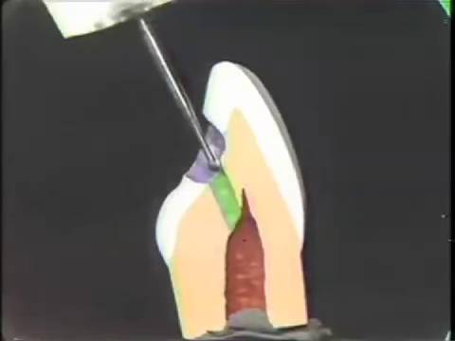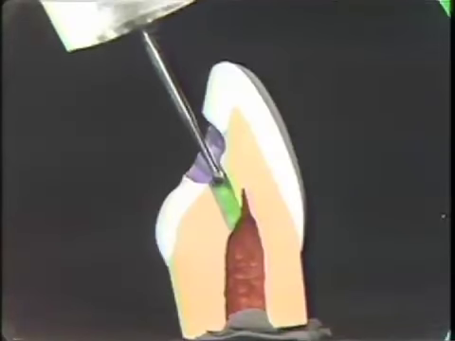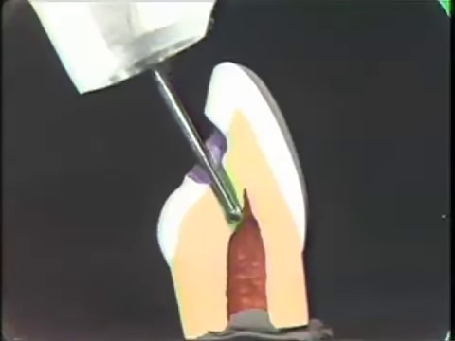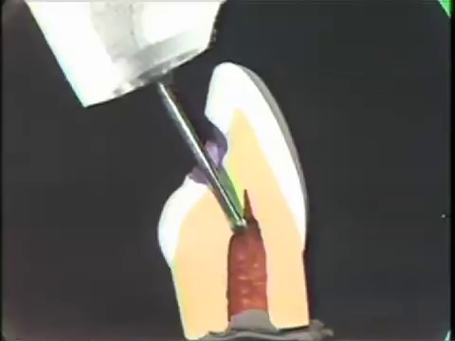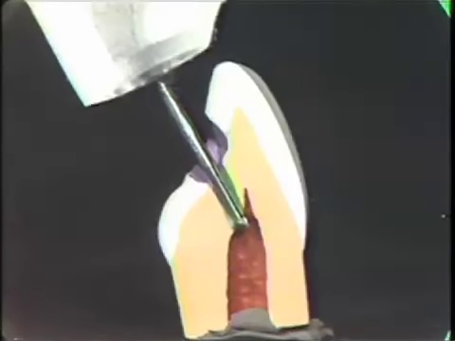Now, here you can see that someone has gone the wrong direction twice. He didn't realize the angulation, the long axis of the tooth, so he stopped, took a radiograph, then he can reorient his burr to the long axis of the tooth and go directly on down. Once you feel the burr drop into the pulp chamber, stop the handpiece from running.